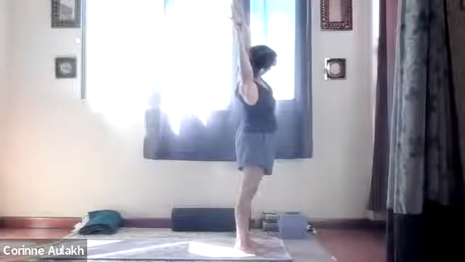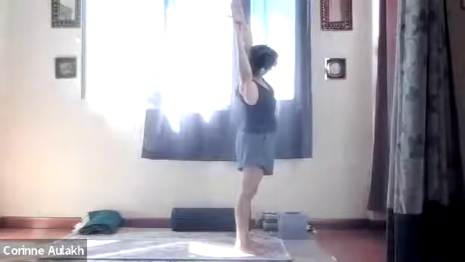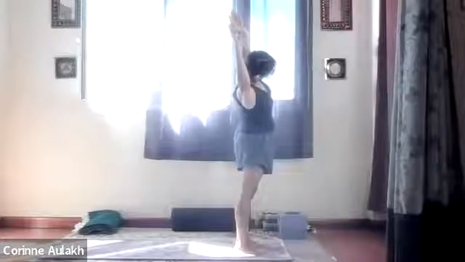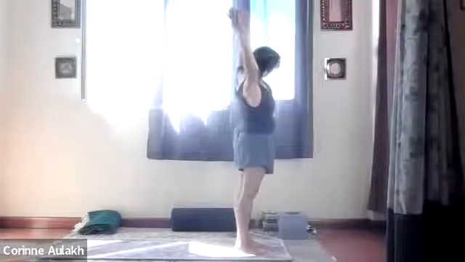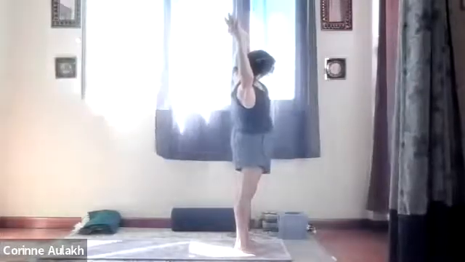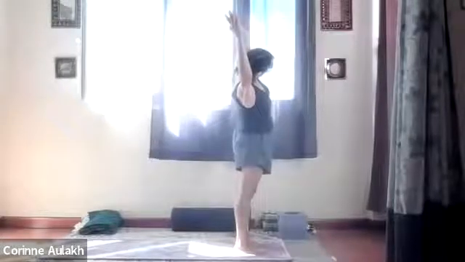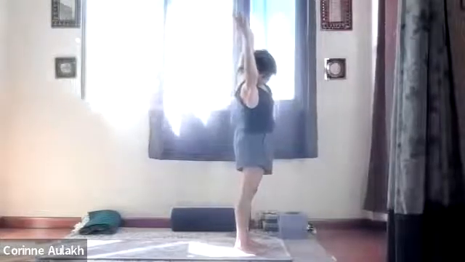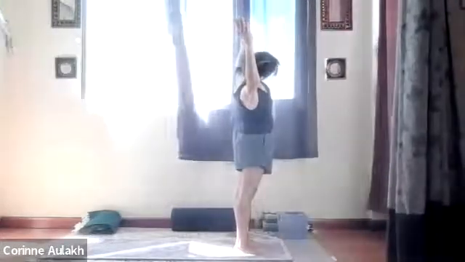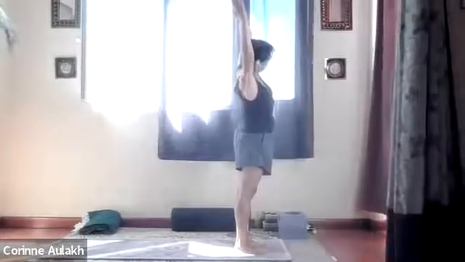It's all about staying in the moment, being aware of the consciousness that we're in right now in our practice. Hold 8, 7, 6, 5, 4, 3, 2, and 1. To come out, inhale, slowly come back to center.